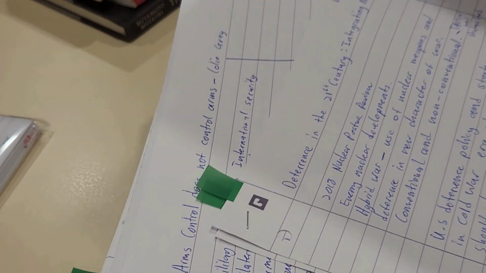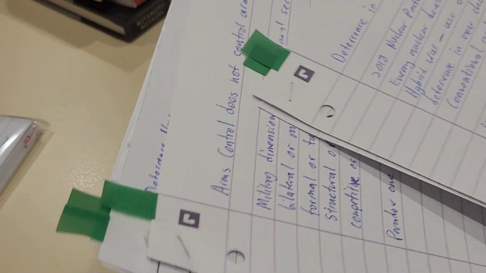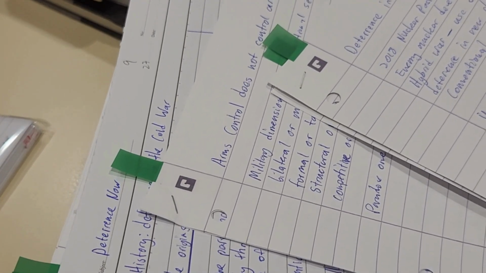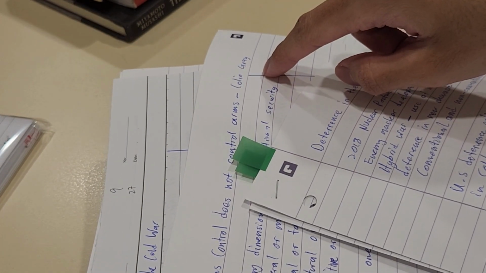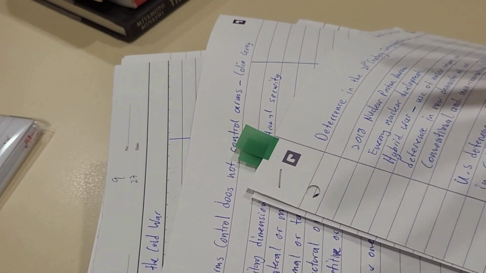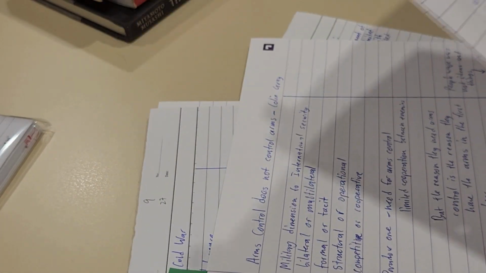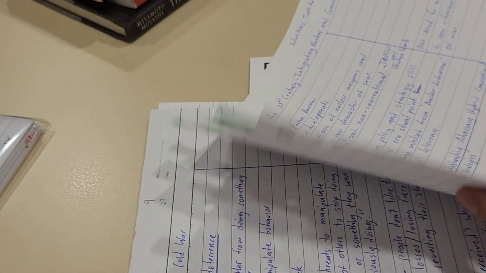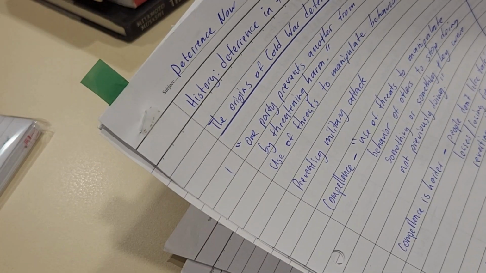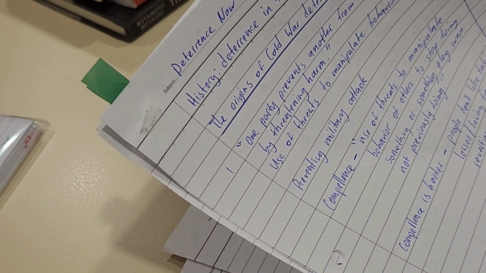Operational deterrence. These ones here are more modern publications. Colin Gray, he's a pretty well-known academic and scholar regarding strategy in general. I had read one of his articles, another one from him. This one, I can't recall who wrote this.